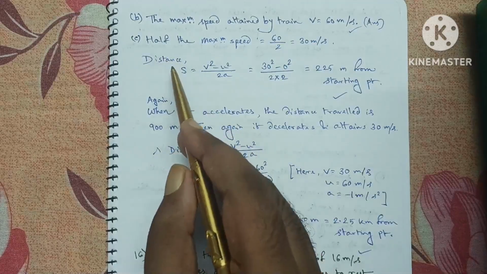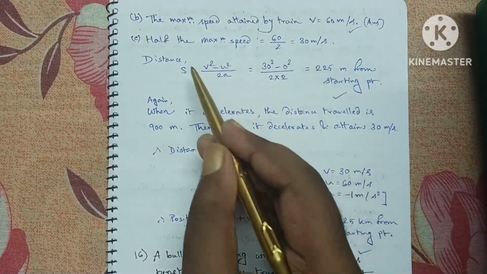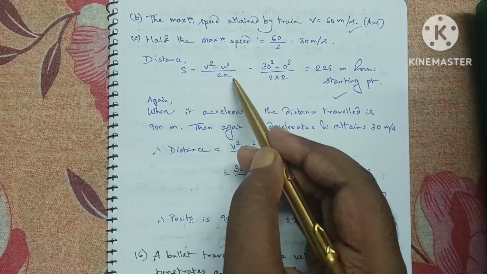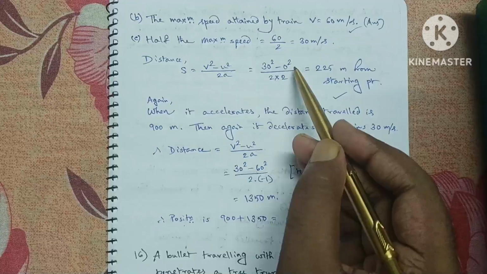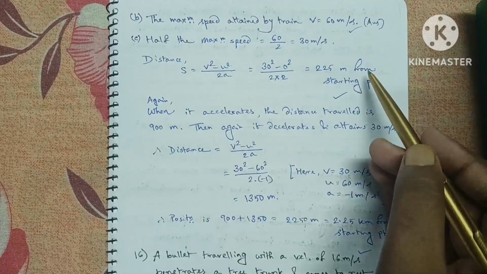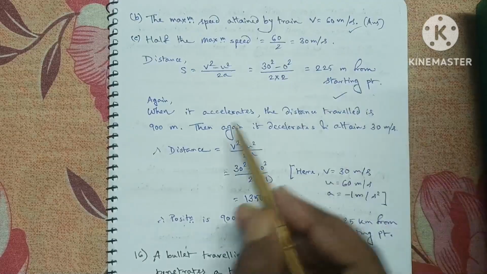And the last part: half the maximum speed is equal to 60 by 2, which is 30 meters per second. So distance is equal to (v squared minus u squared) by 2a, which is (30 squared minus 0 squared) by 2 into 2, equal to 225 meters from the starting point. This is one of the desired distances.